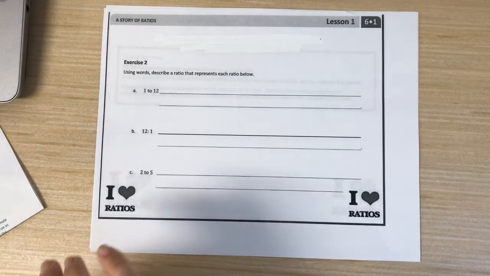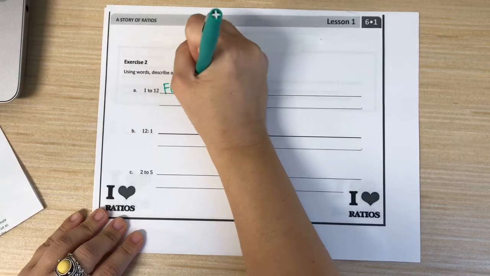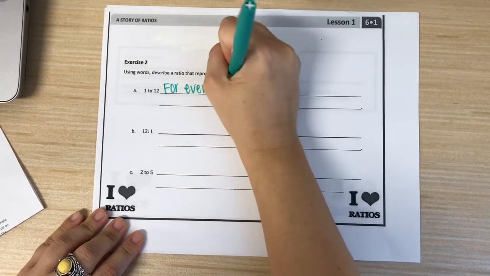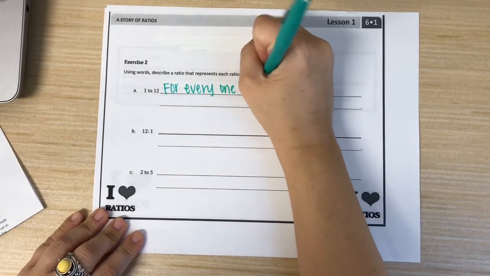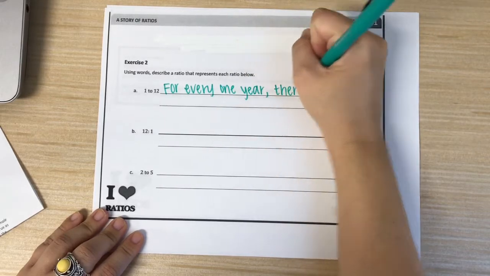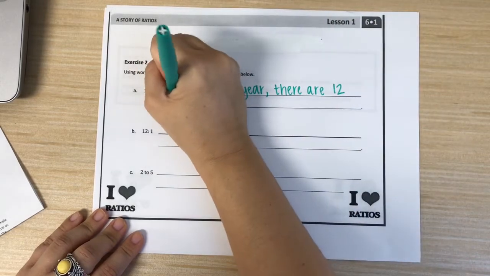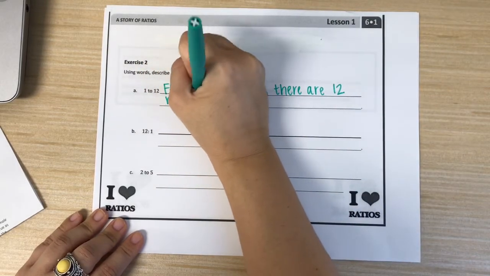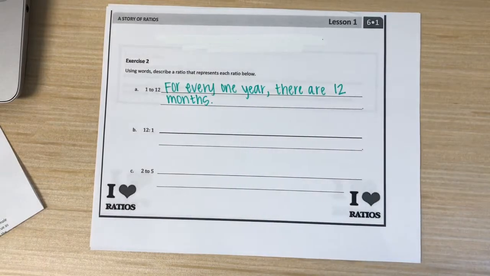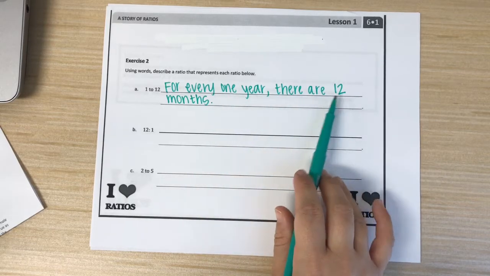So I could say for every 1 year, there are 12 months. Now this is a scenario where I am using 1 to 12.